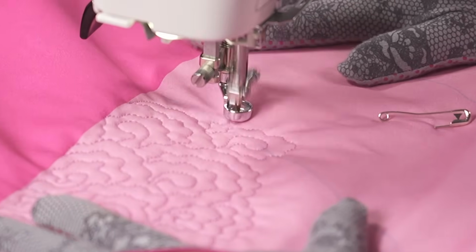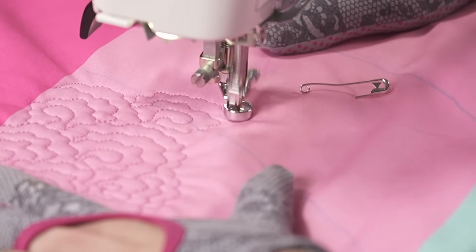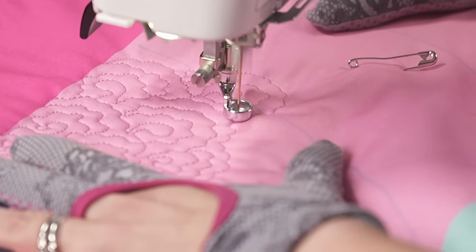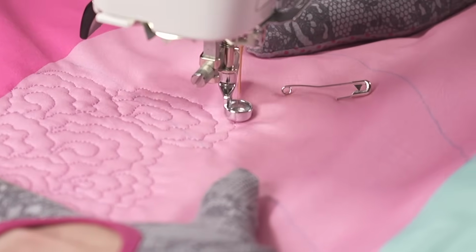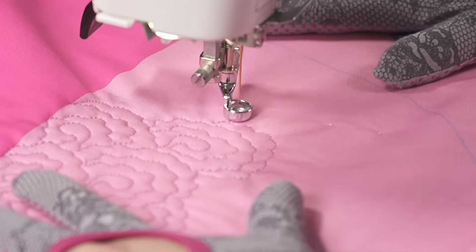And as I cross into the next section, I'm just going to start quilting it that next bigger size by spreading out the lines about 1/2 inch or so, quilting that same swirl and wavy line echoes to give it that beautiful look.